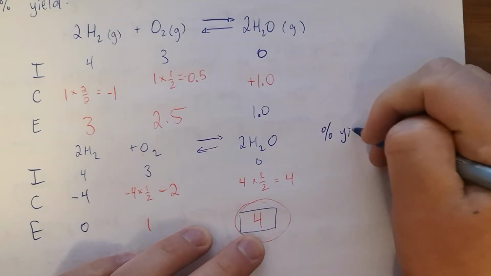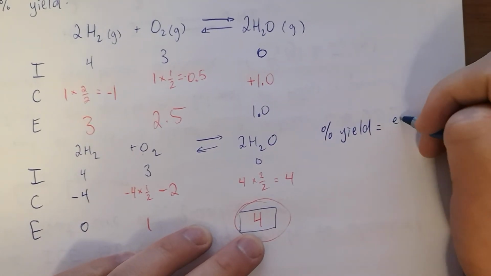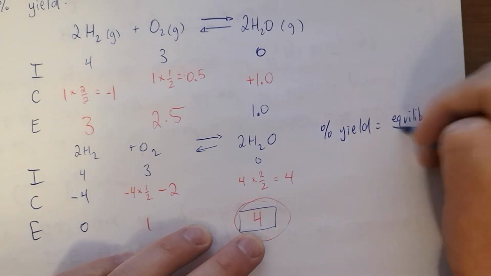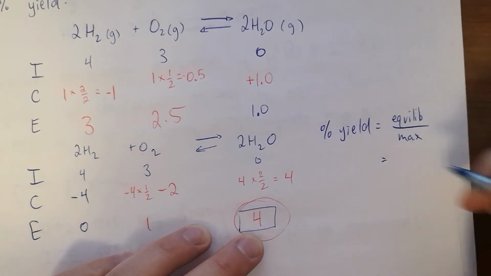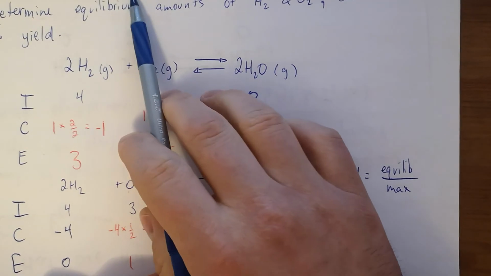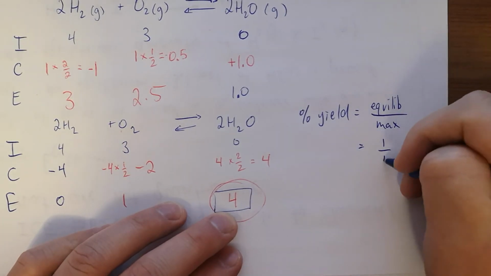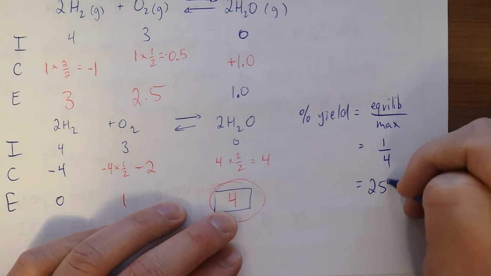Remember how to do percent yield? It's the equilibrium amount divided by the maximum amount. All right. We were told 1 mole is present at the end. The maximum possible amount would be 4. So this is going to be 25% yield.